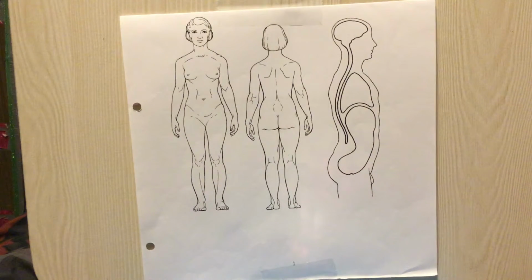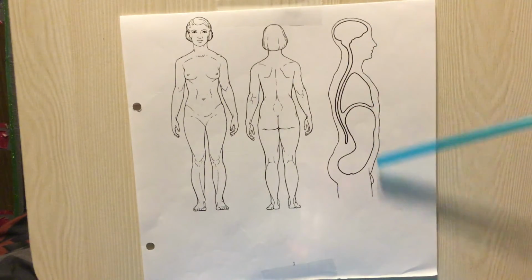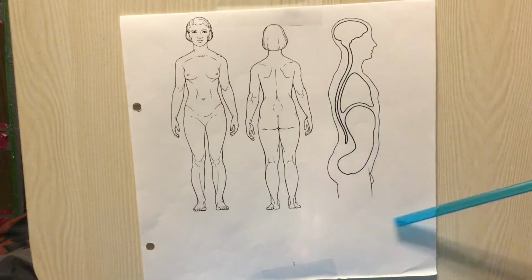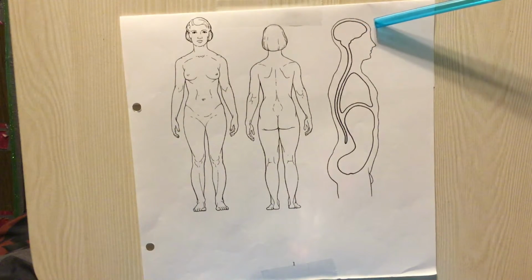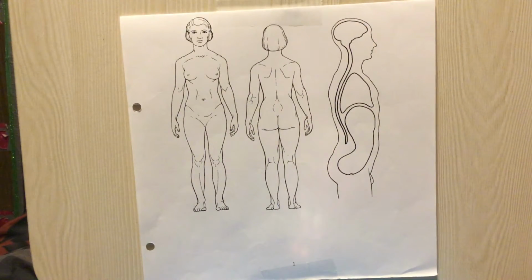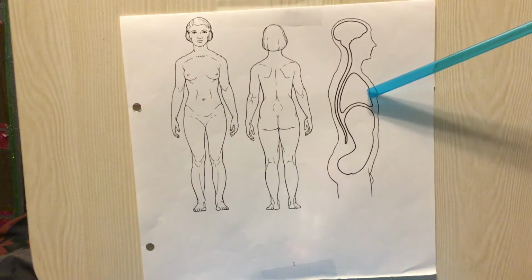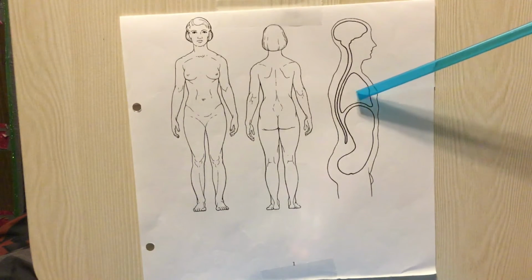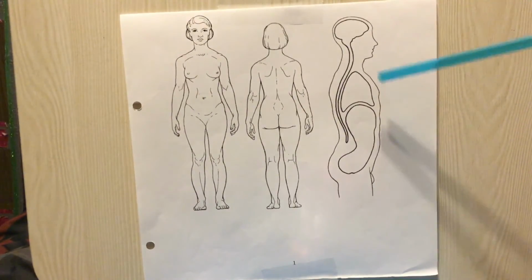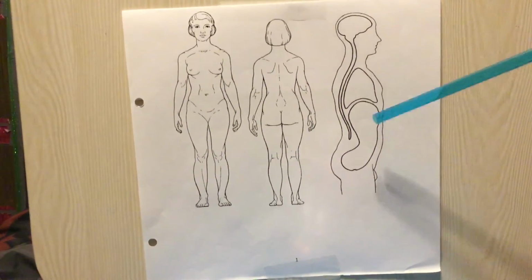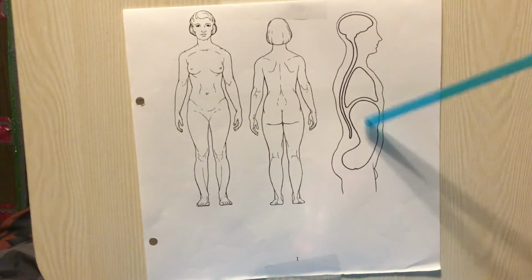And then for our cavities over here, we're going to have our cranial cavity. This is our lateral view of our body. So we're going to have our cranial cavity, which of course contains our brain. And then we're going to have our thoracic cavity, which contains our lungs. And then we're going to have our abdominal cavity here.